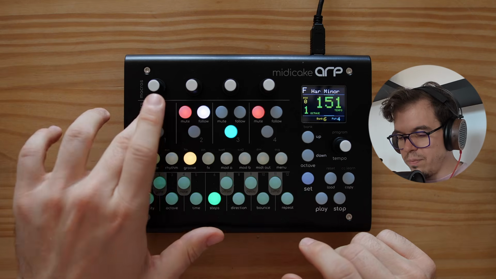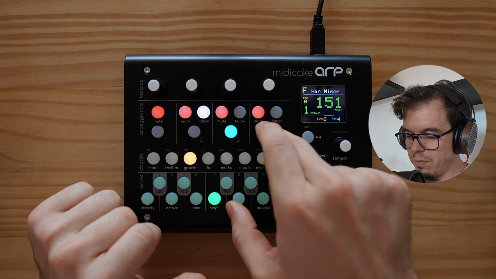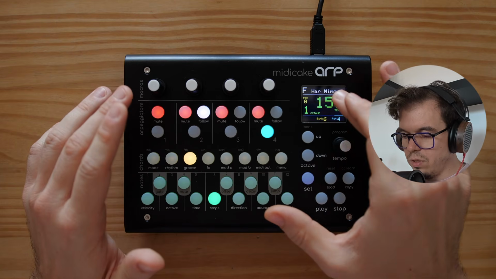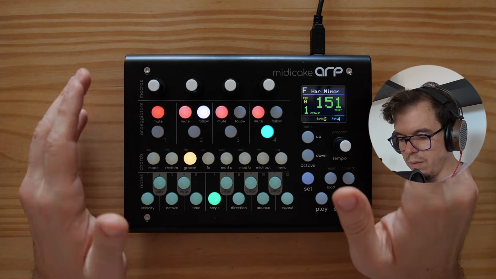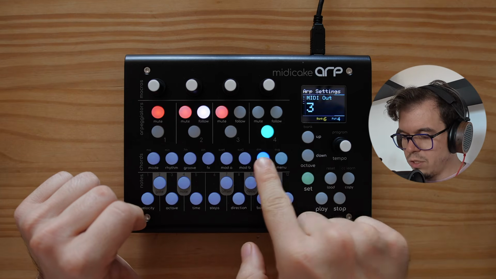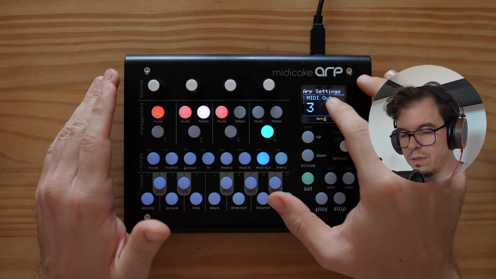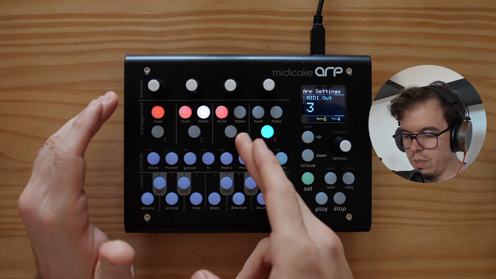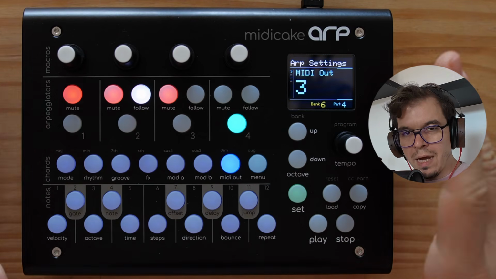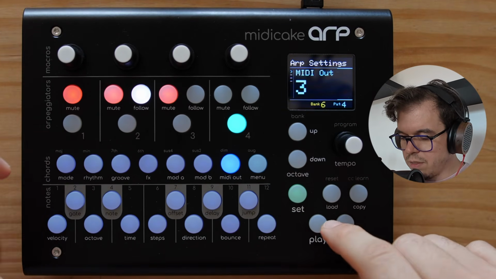Let's turn off both ARP1 and ARP3, take ARP number 4. Of course, Midicake ARP is going to keep things to our root note and our scale, so F harmonic minor. Let's unmute it. And now let's go to the settings. Make sure that we're playing a different MIDI channel than ARP1 and ARP3. And if you have ARP2, of course, ARP2. So MIDI channel out 3 for me. Now we have this. Listen to it.